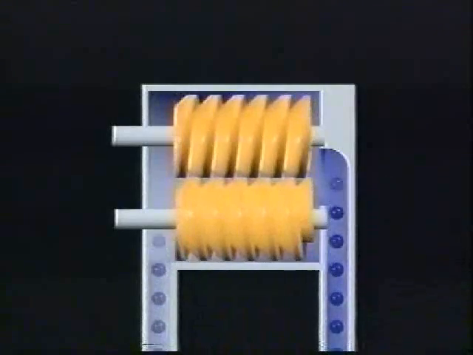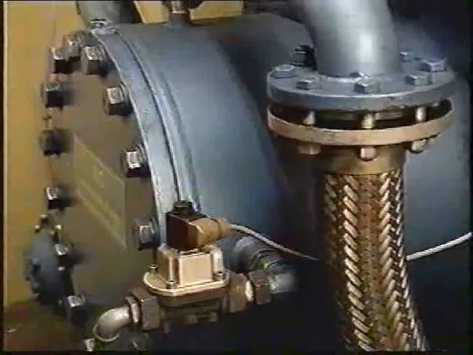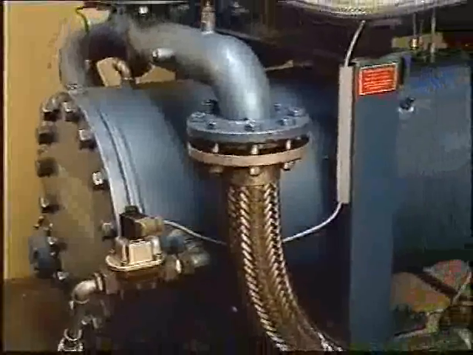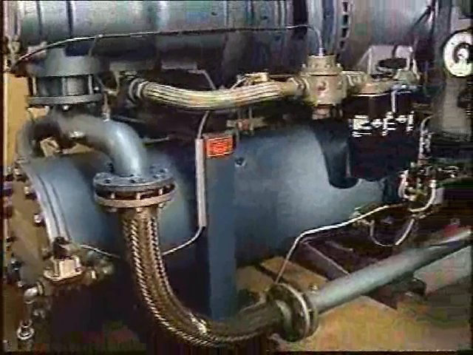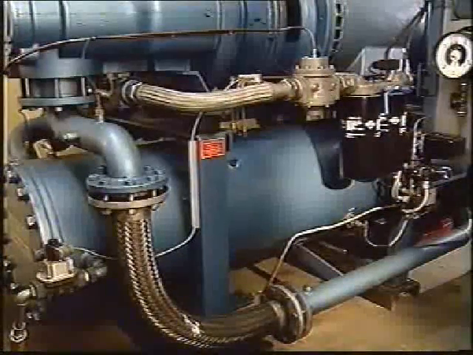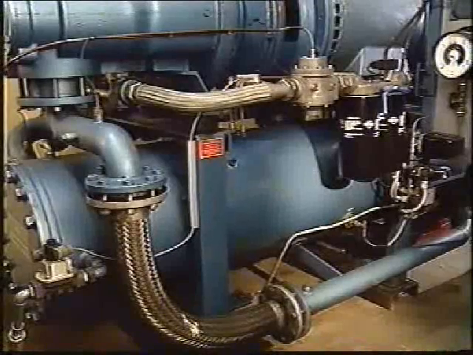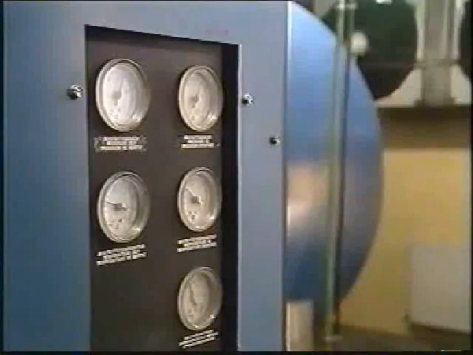In both types, as the air is compressed, energy in the form of heat is concentrated in a smaller space. So, most compressors include a cooling unit to reduce the temperature of the compressed air. Such units can also be used to reduce moisture, oil, and dirt in the compressed air.